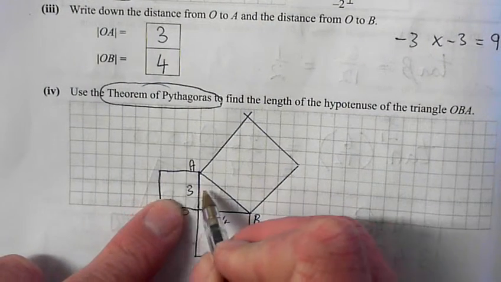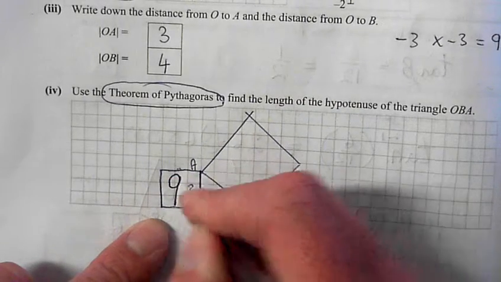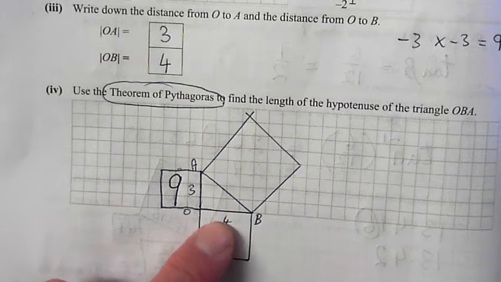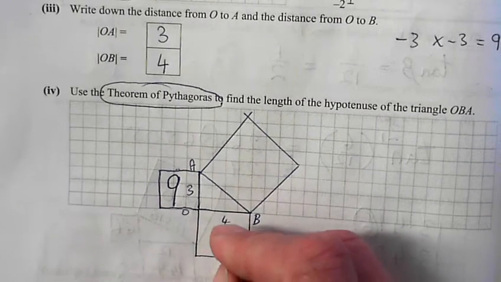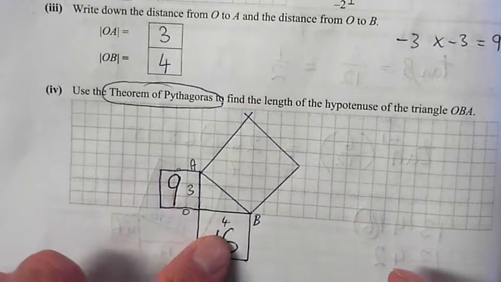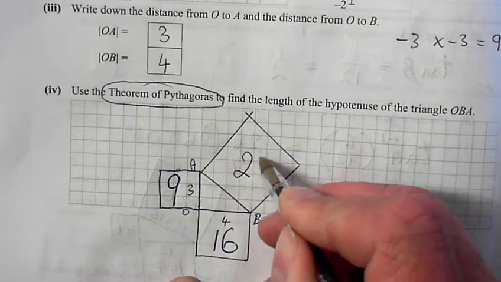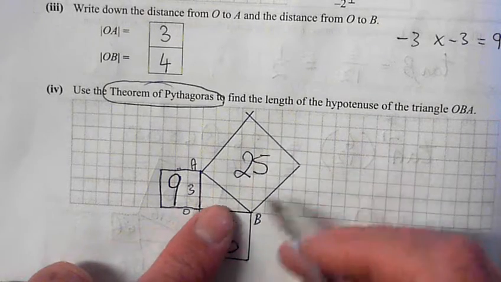What's the area of this square? Well, all the sides are 3, so 3 by 3 is 9. 9 is the area of that square. What's the area of this square? 4 by 4 is 16. And if we add 9 and 16, we get the area of this big one, 25. So the area of that square is 25.